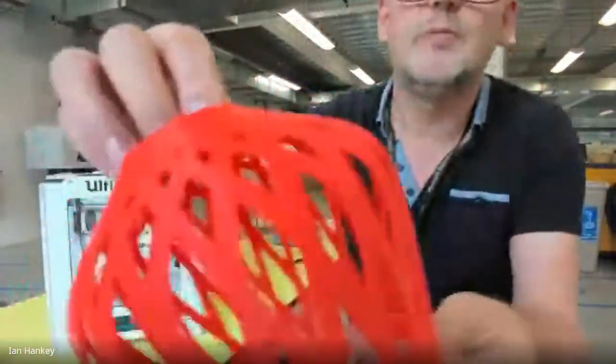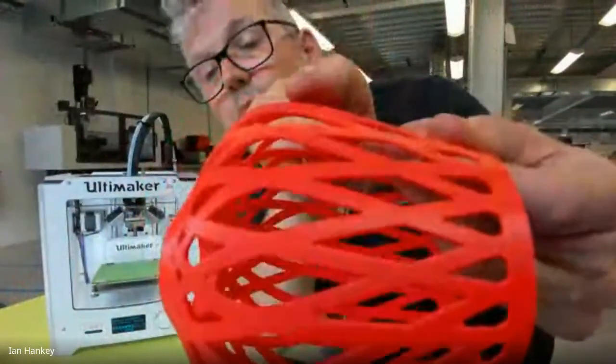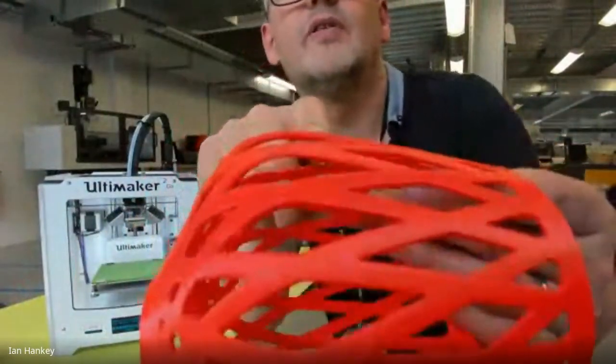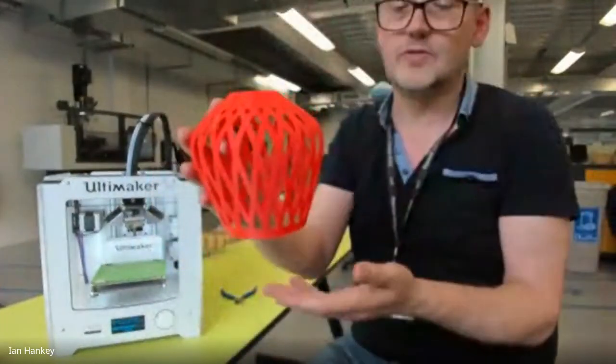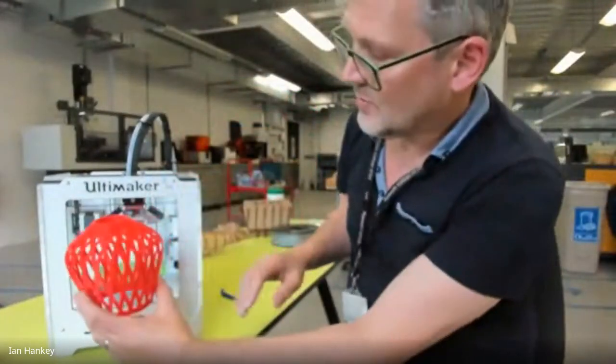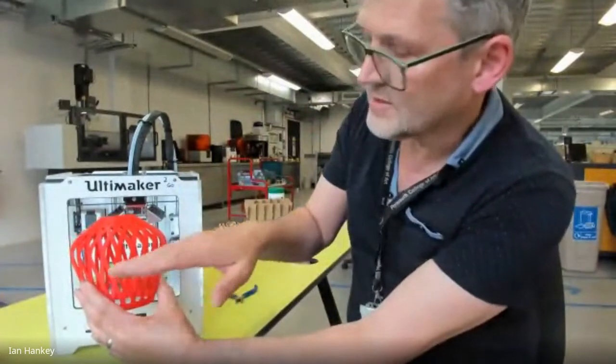And again, you'll probably make out the lines. I'm just going to put my finger there. There's a couple of lines there you can possibly see. So this again has been 3D printed from one layer to the next, to the next, to the next, and so on.